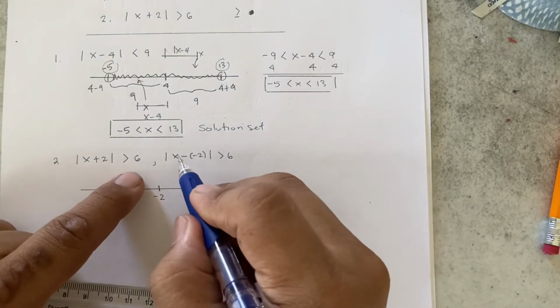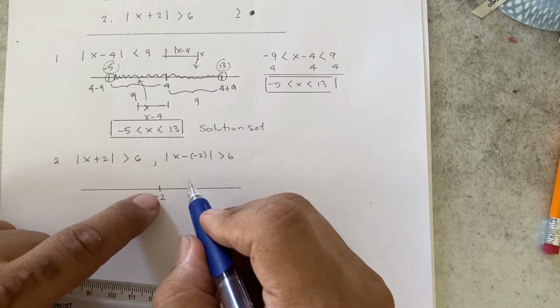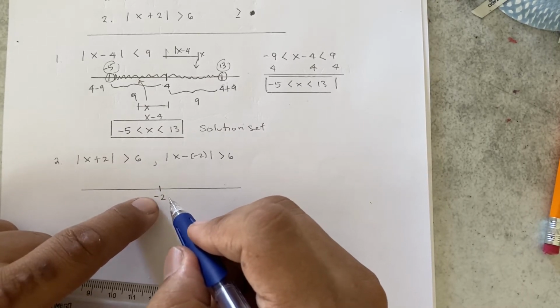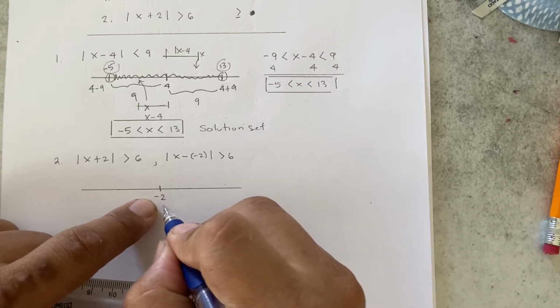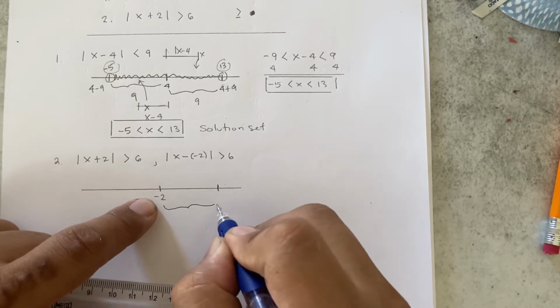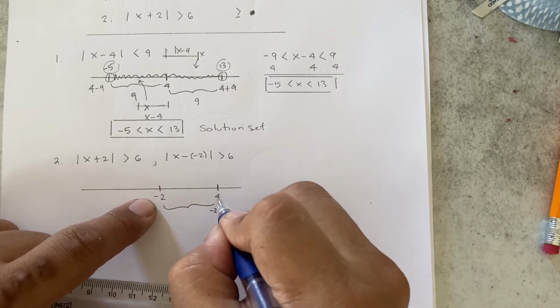Now we're saying that any value of x has a distance to the number negative 2 that is greater than 6. So we're going to pick the 6 here. So this is going to be negative 2 plus 6. That's 4.